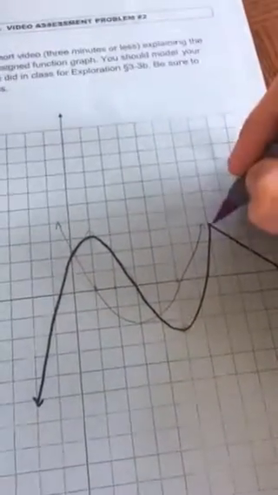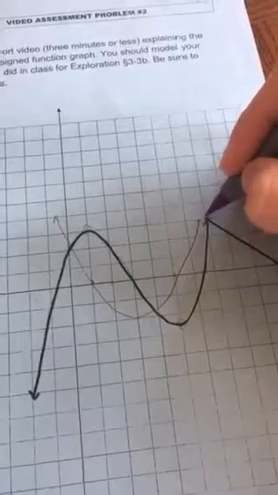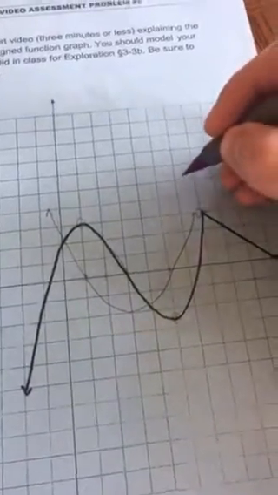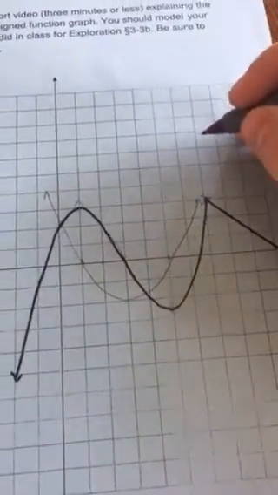And once we reach this point, this is the cusp. We can see that there is no tangent line. It can go that way, so we have it that way and that way. So there's no one tangent line. So we'll mark this with an open circle.